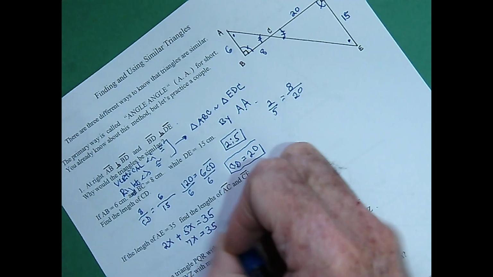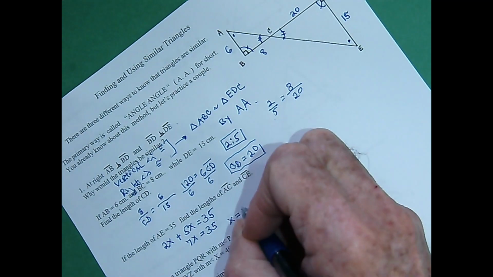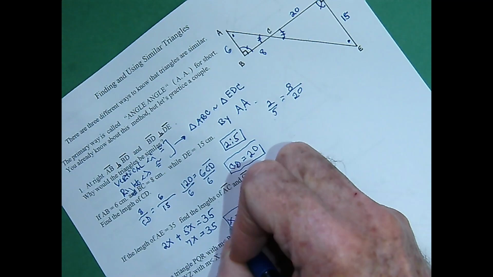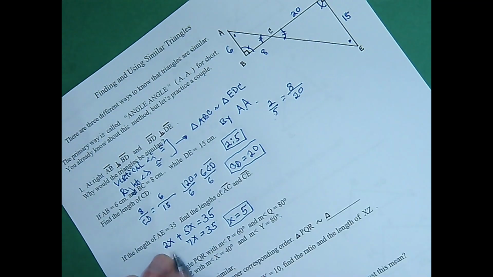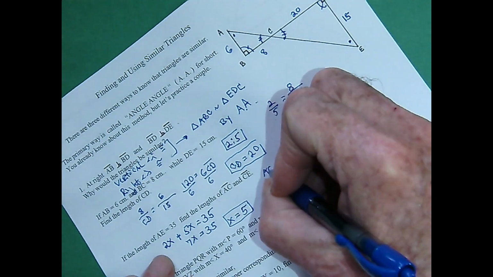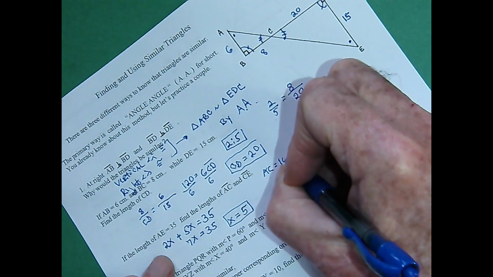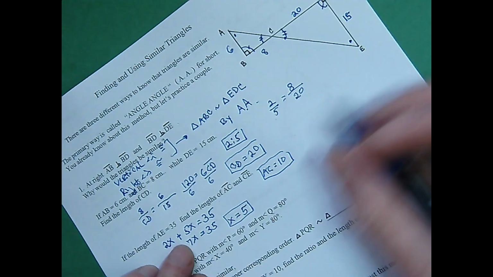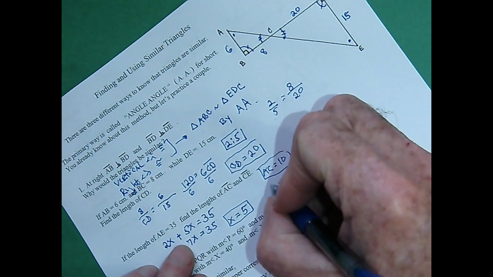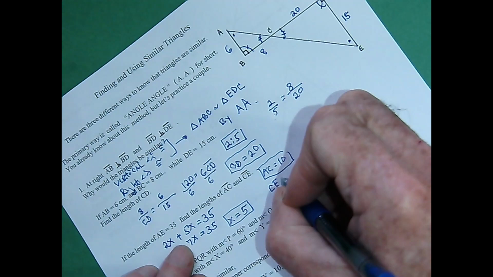So now I'm convinced that x would have been 5 when I divide both sides by 7. So one of those segments must have been 2 times 5, and that would have been 10. I'm thinking that AC is equal to 10. And the other one was 5 times 5. That would have been CE. CE is 25. And that works out pretty well.